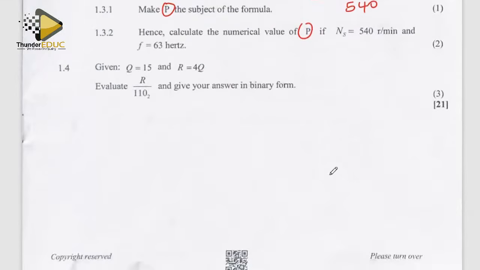All right, then 1.4, Q is 15, R is 4Q. Okay. Then they want us to evaluate R over 110 binary and give your answer in binary form. Okay, so what I need to do is start by changing this 110 into binary.